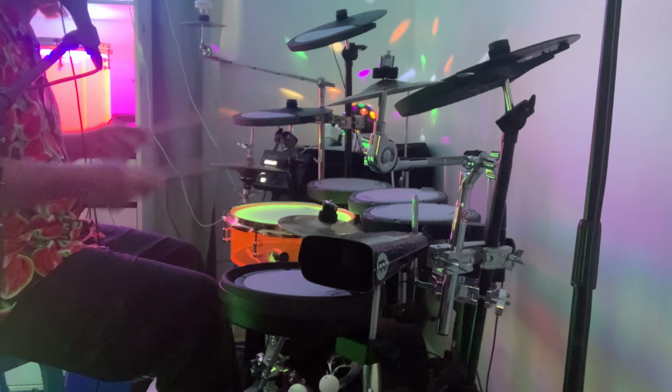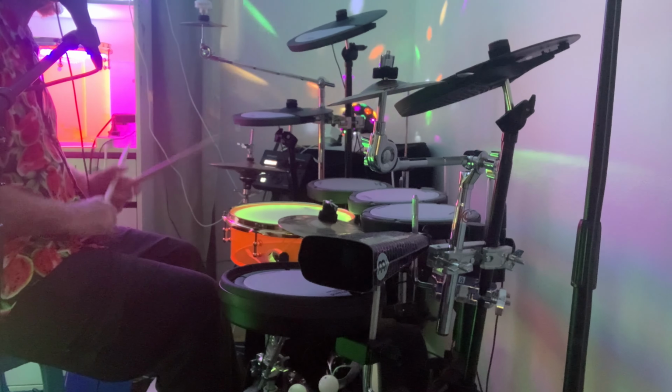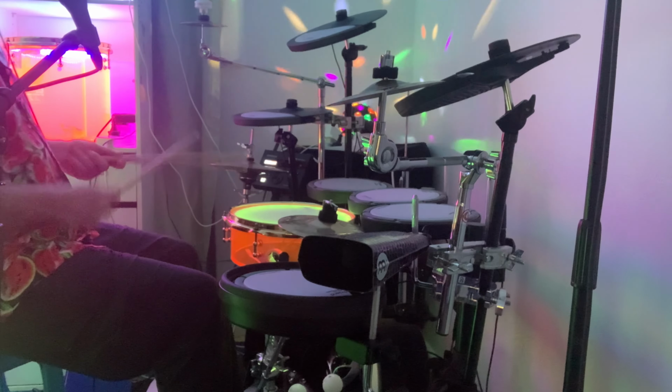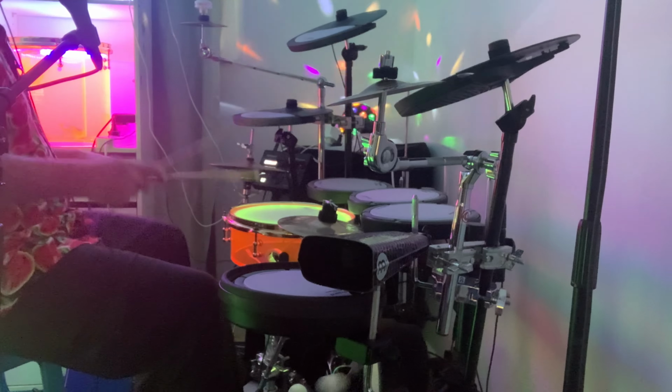So number 1, 16th note rock beat under the Cascara groove. Here we go. 1, 2, 3, 4.